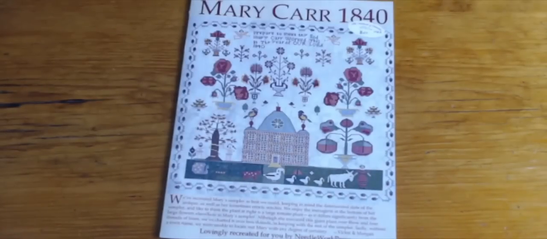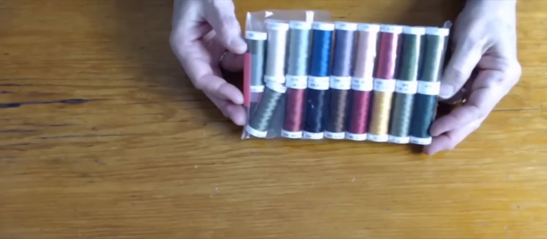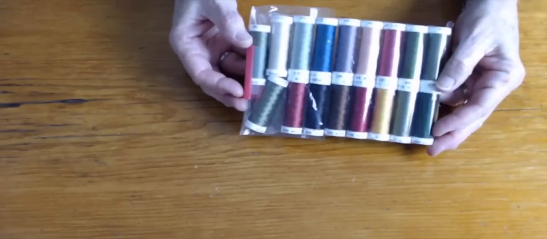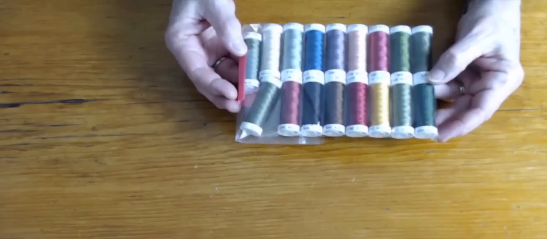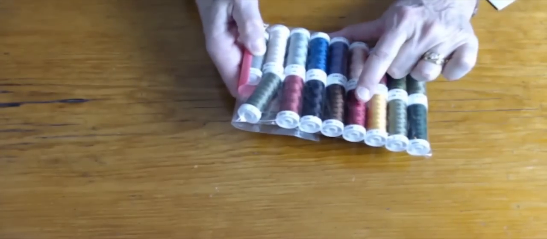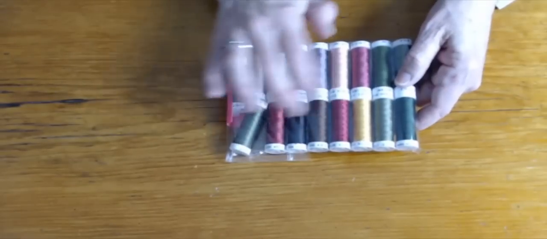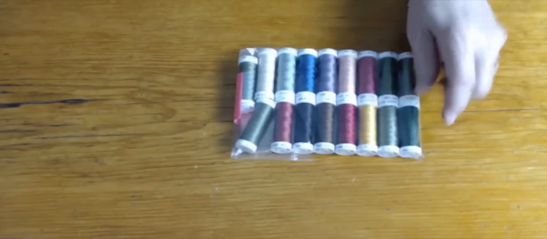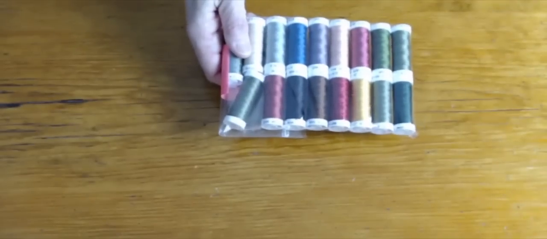But I did order the threads from the attic, and oh my goodness, they're so pretty. Really, really pretty. The red, this red is probably the one that draws me in, but I love this kind of brick red too, and the way they would play together. And then of course there's that blue and green, so you know me, those are my colors. So that's a consideration. Mary Carr 1840.